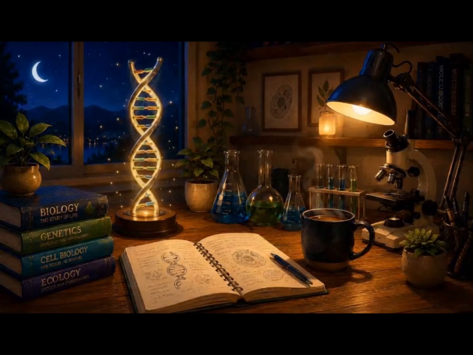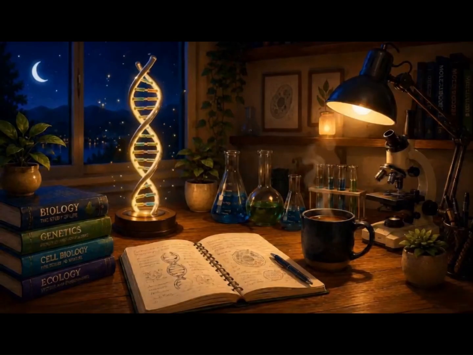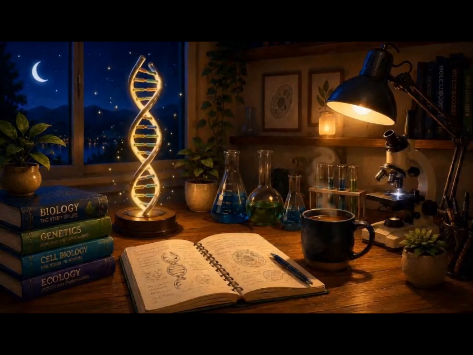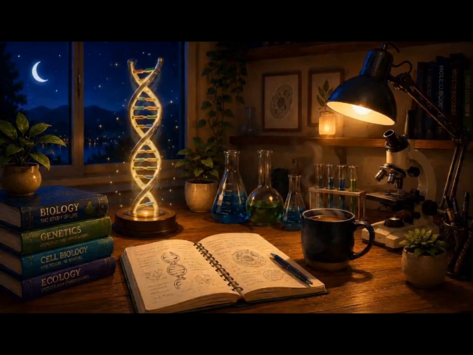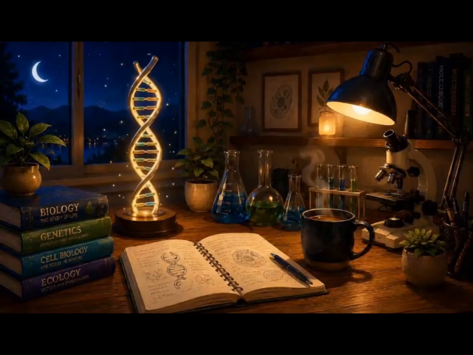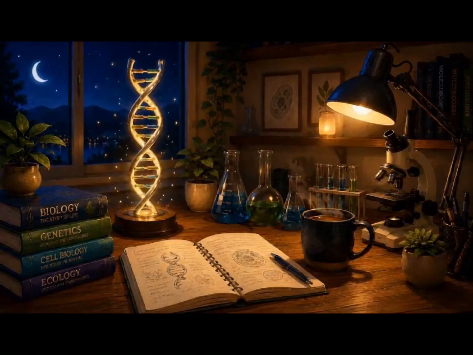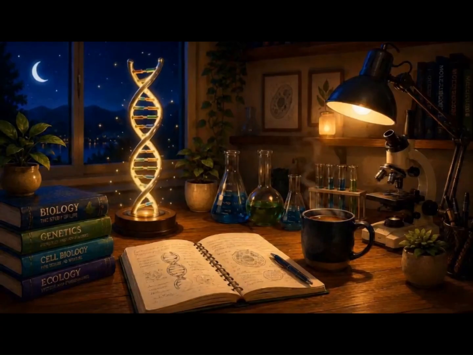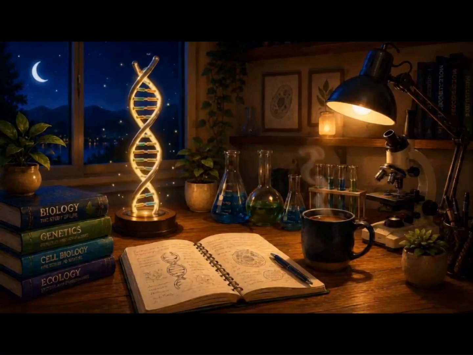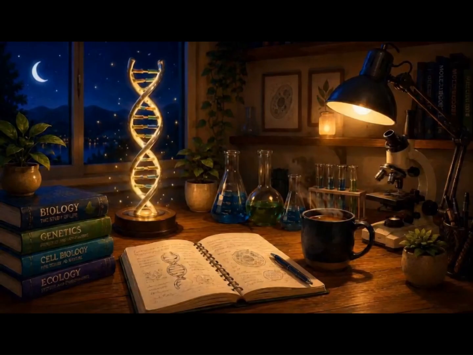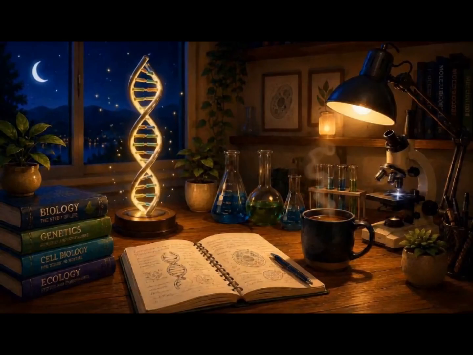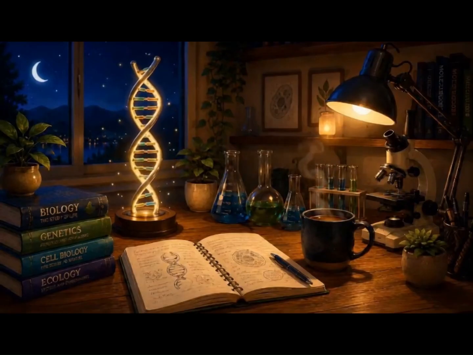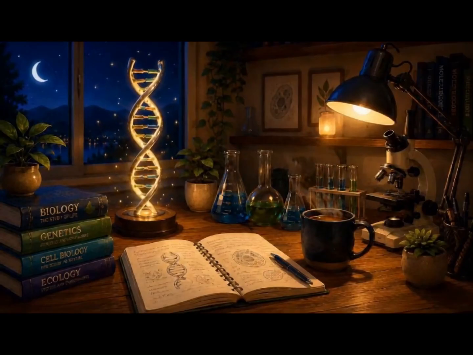So, as you settle in, imagine we are looking at a quiet cell under a very gentle microscope. We are not rushing. We are simply moving closer and closer, past the cell membrane, past the cytoplasm, towards the nucleus, where the chromosomes are folded away. And inside those chromosomes is DNA, long, delicate, organized, coded DNA.